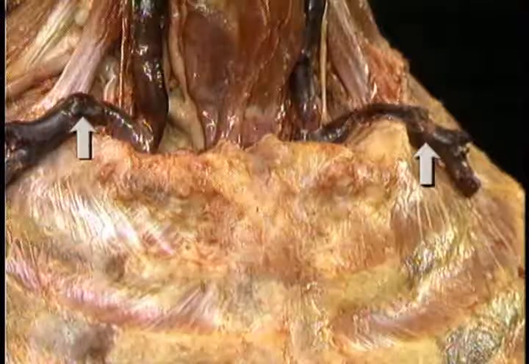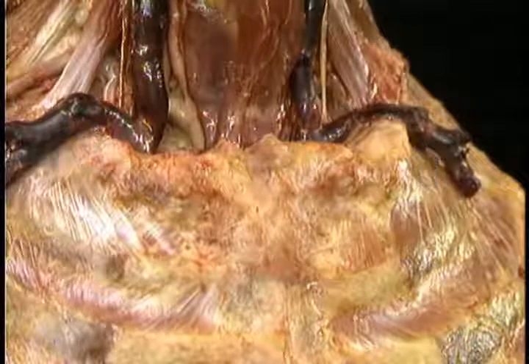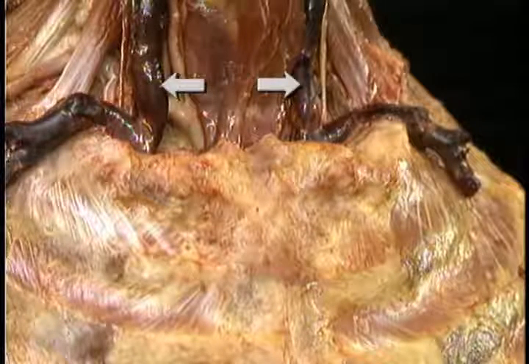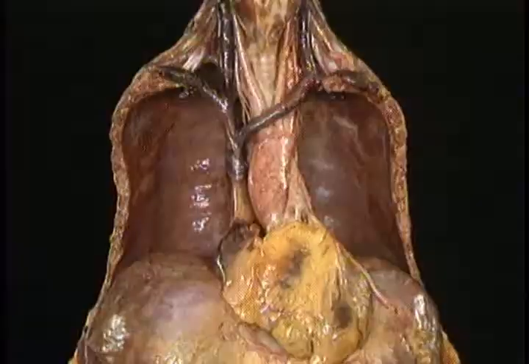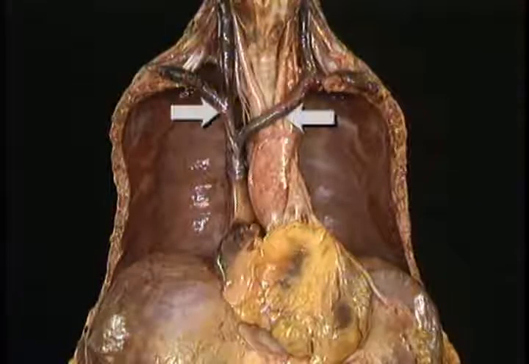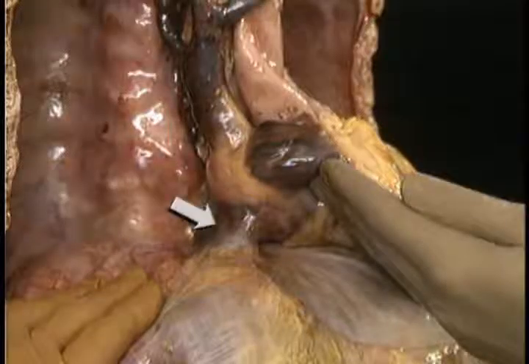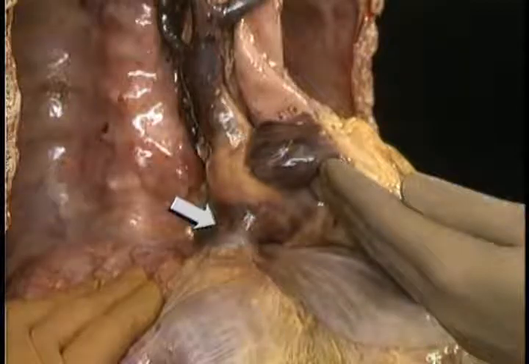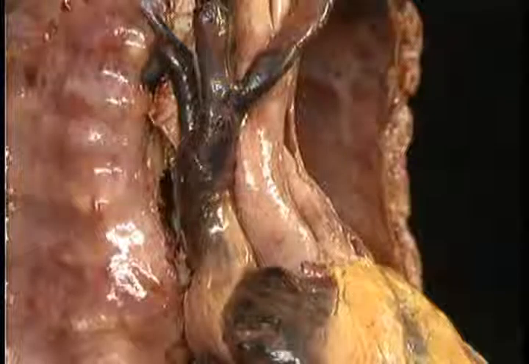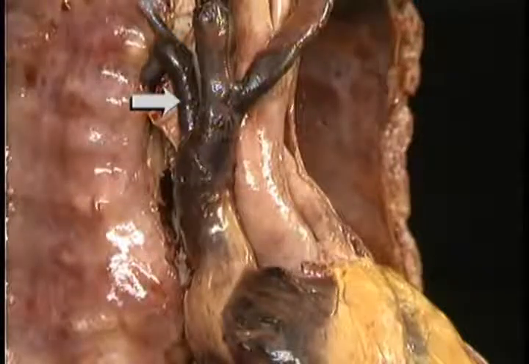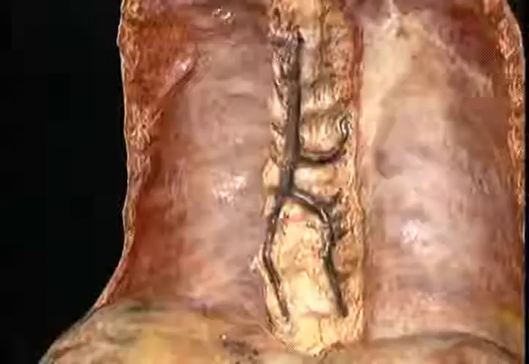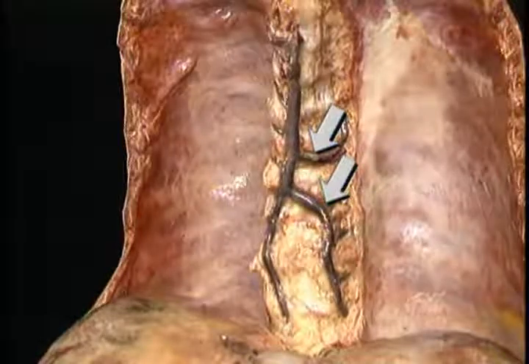Here are the subclavian veins, the internal jugular veins, the brachiocephalic veins, the superior vena cava, the inferior vena cava, the azygos vein, and the hemiazygos veins.